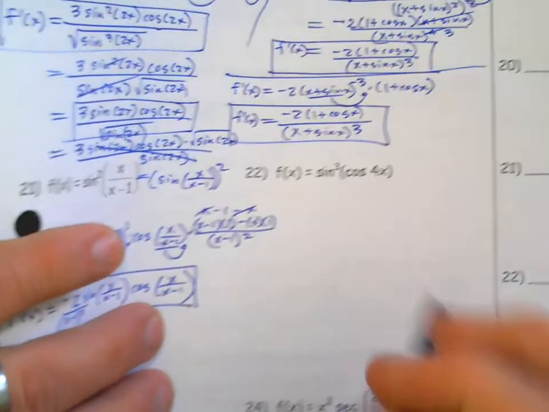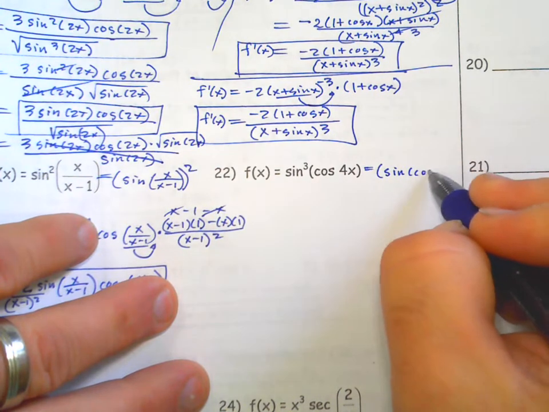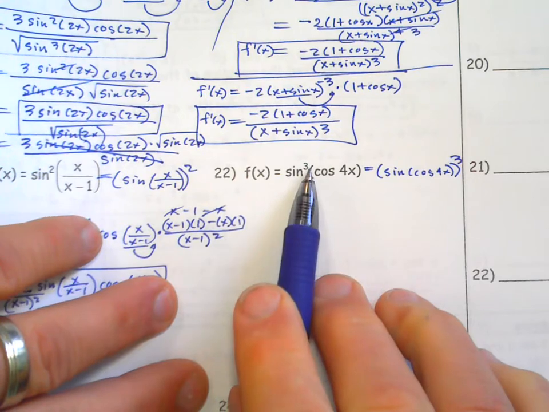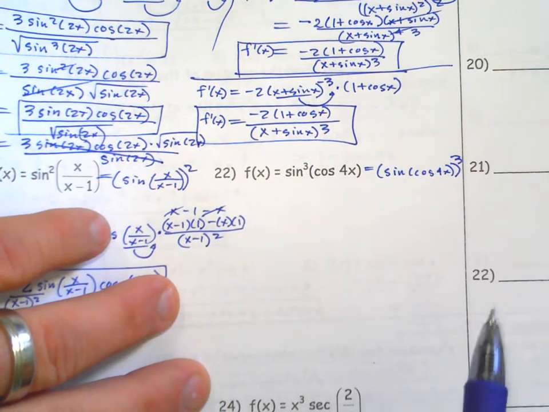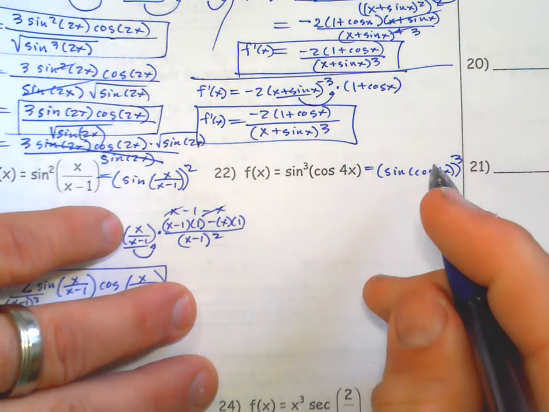Okay, 22. Like I said, I just think it's helpful to rewrite it like that. This is kind of a lazy way that we always write it, which is, well, that's nice. Let's just not write the set of parentheses, but that's what it means. And I think this is easier to work with.